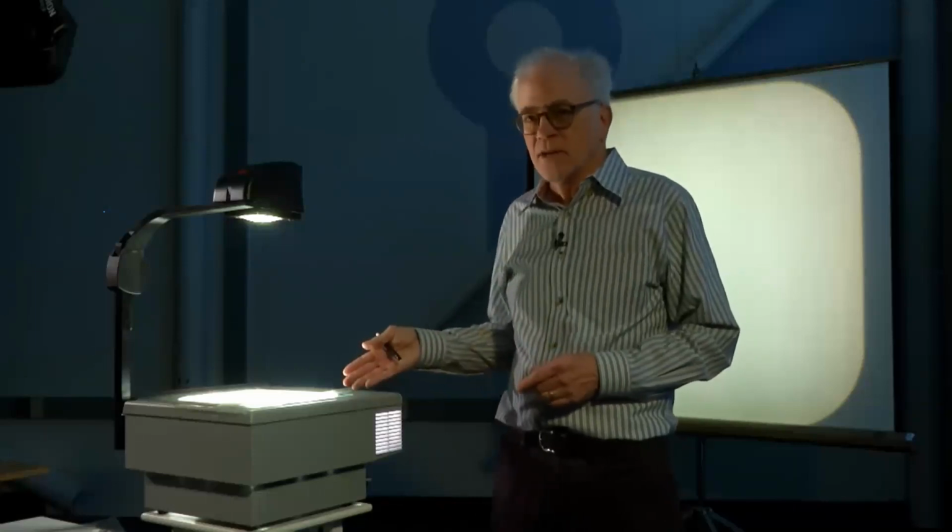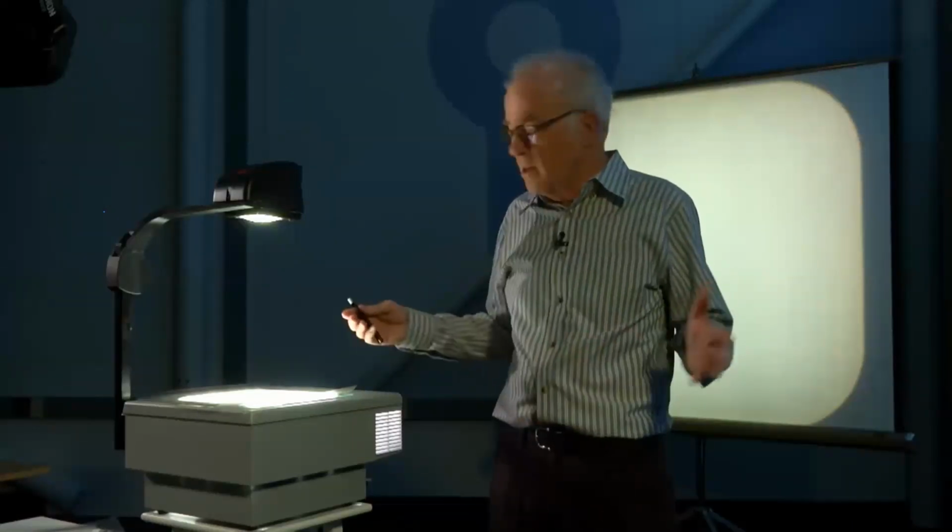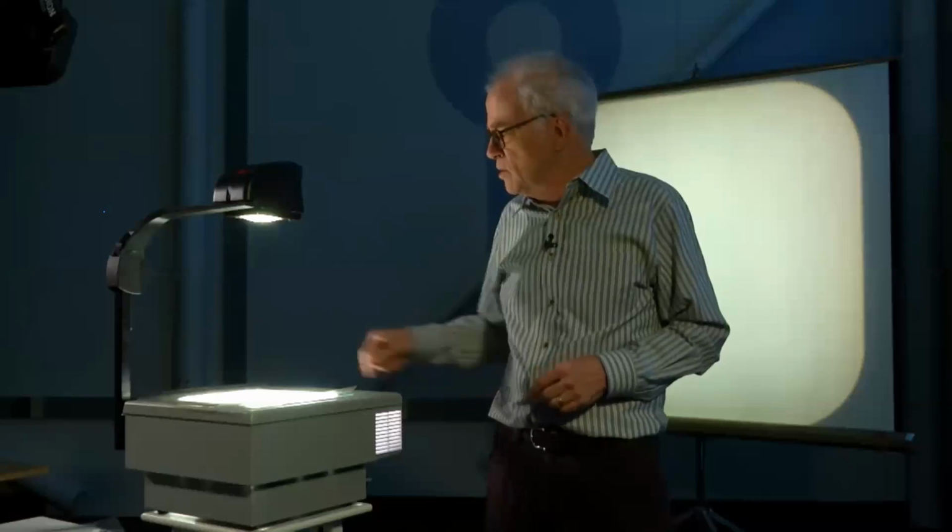And those are still around, although not really used. The more common method was this device, an overhead projector. And this could be used anywhere. It wasn't very expensive. And schools all had these. And most business offices that did any sort of presentation stuff would have one too.